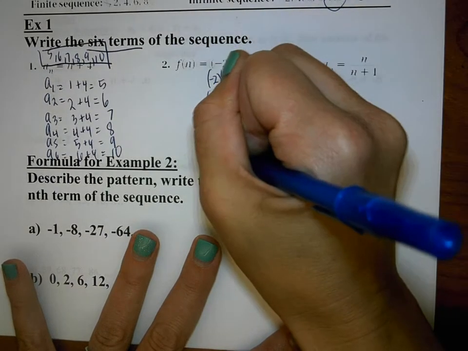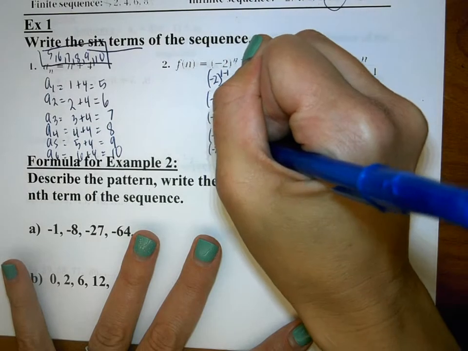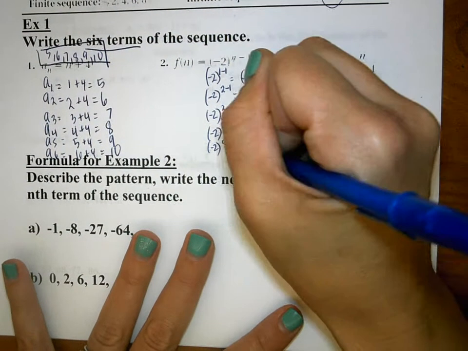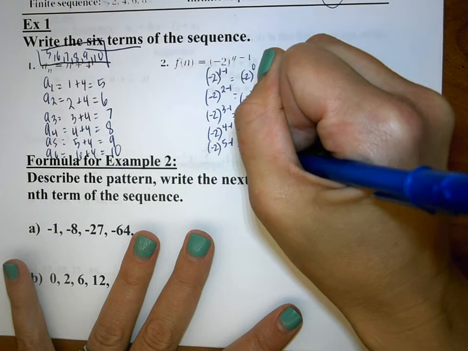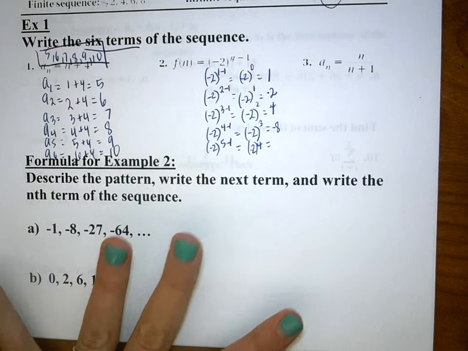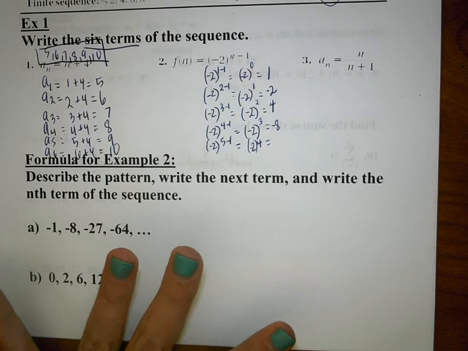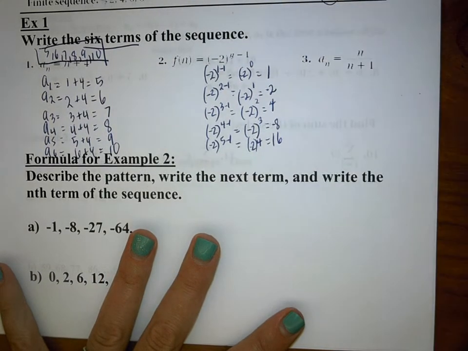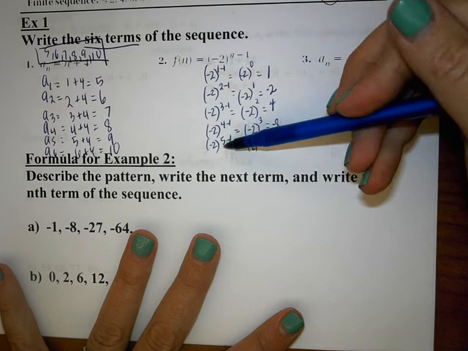Then we'll have negative 2 to the 5 minus 1, which is negative 2 to the fourth power, and negative 2 to the fourth power is positive 16. And so I've done all the way to 5. I need one more.